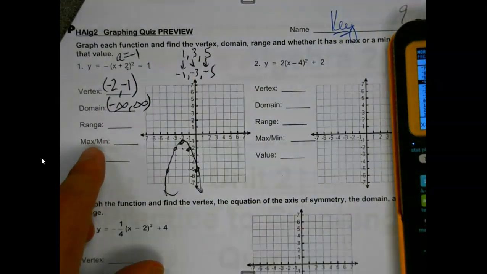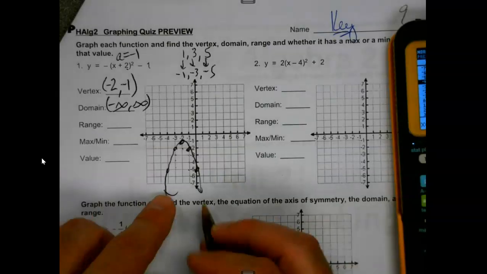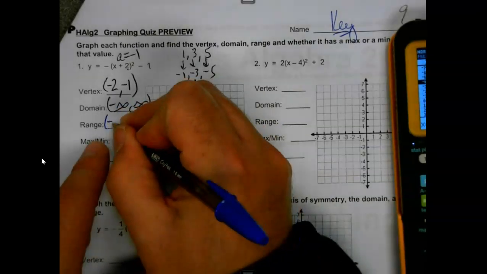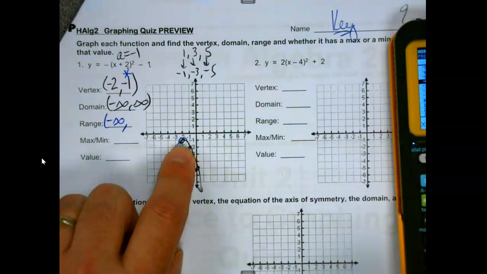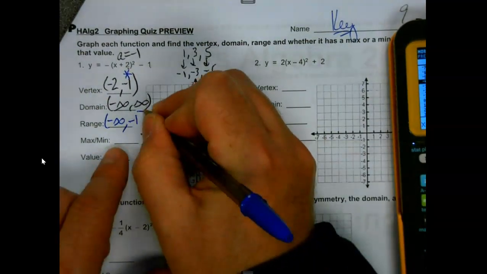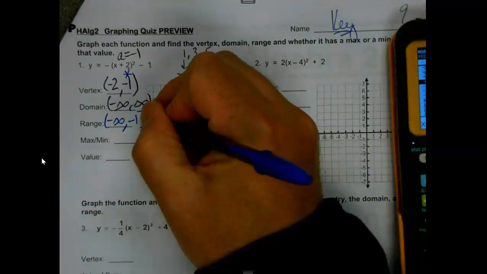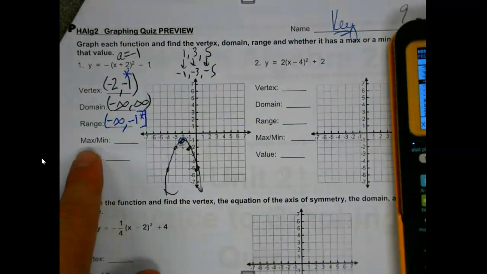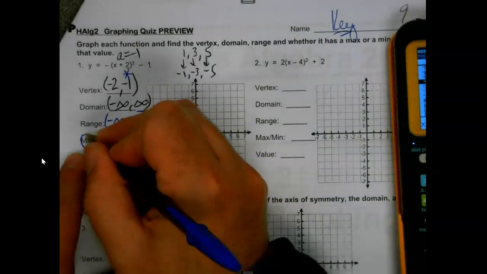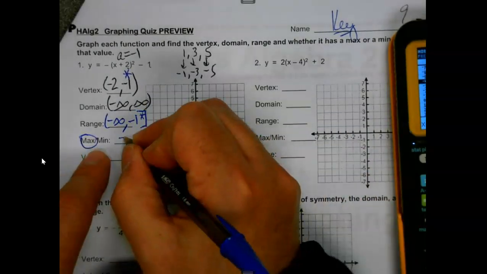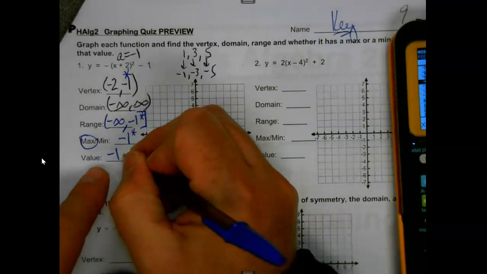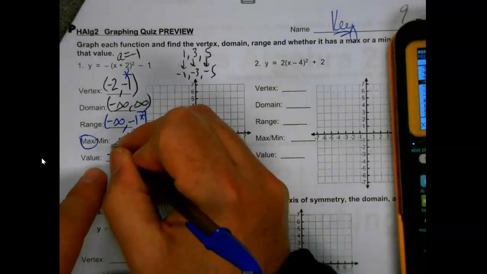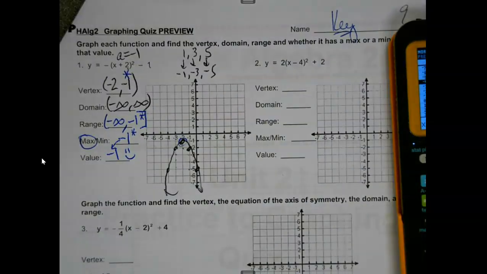Range, remember all these connections. It's going down forever, so I know that's where this starts. Your vertex will always tell you the top point of your range. Every time. Is it a max or a min? Well, it's a max. Duh. I see the top there. And that Y value is the max. 3 different things come from that. Oh, I guess I should have put it right here. Okay. I didn't need to do it twice.